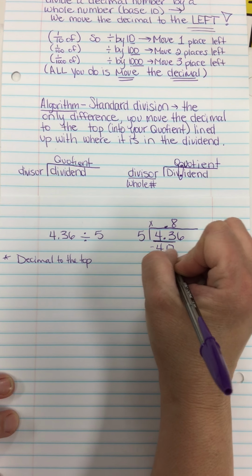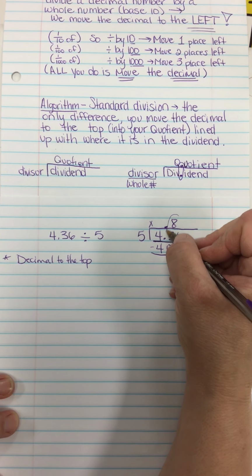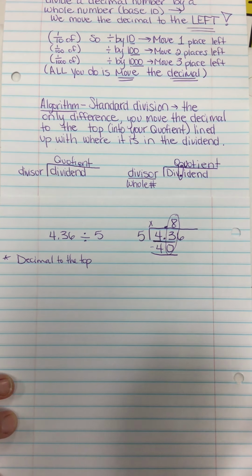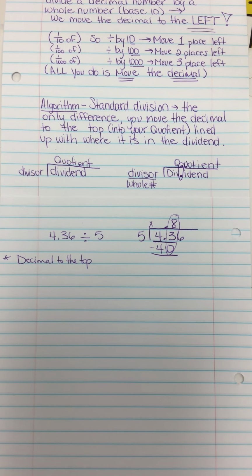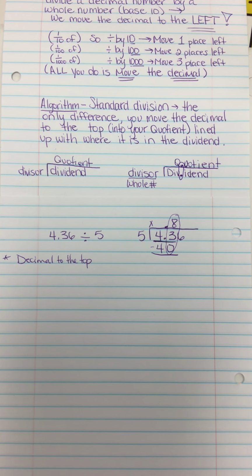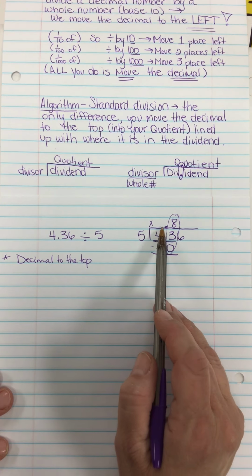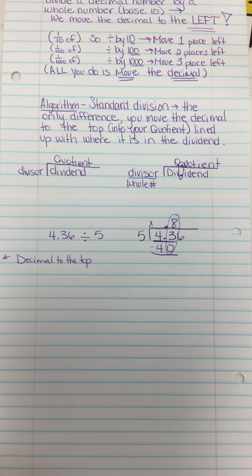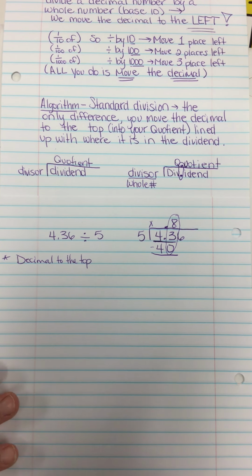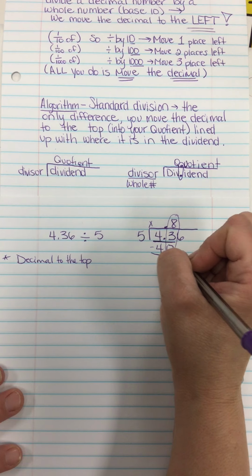Notice how my 8 is lined up with all of these numbers right here. Okay, this is why, when we talked about division of whole numbers, we talked about making sure that you have everything lined up, and it's for this very reason. Because if you put that 8 before the decimal, you just made that 8 into a whole number, and that would make your answer wrong. Okay, all right, so 8 times 5 is 40.